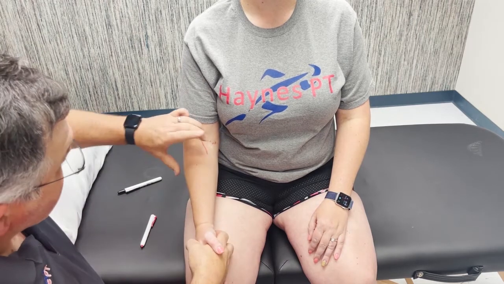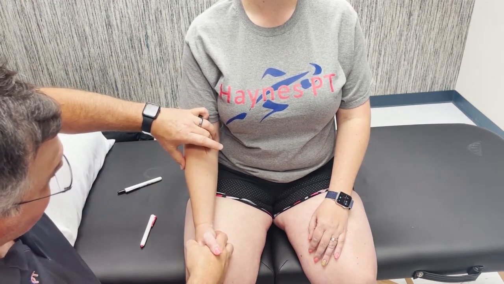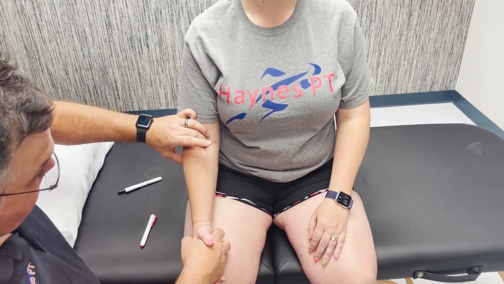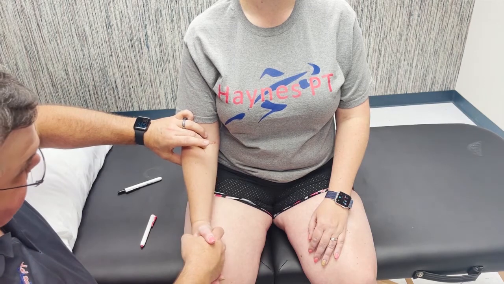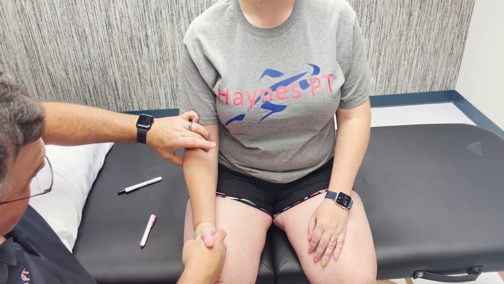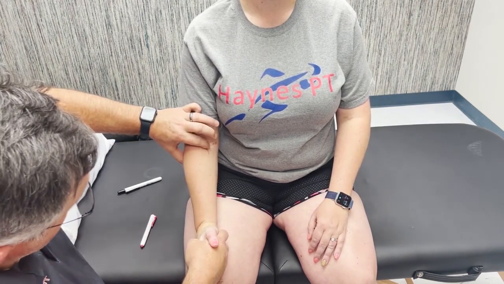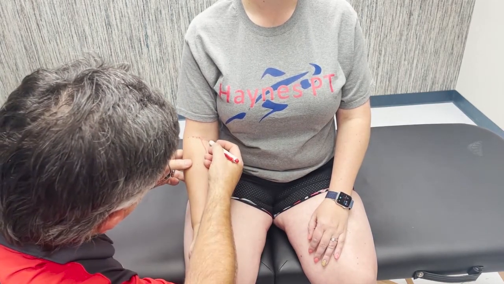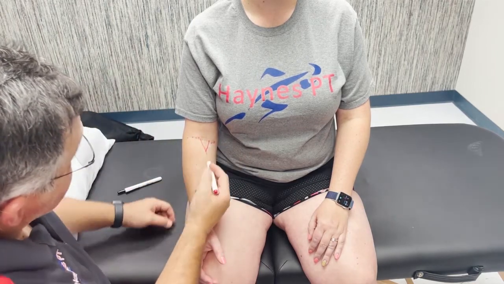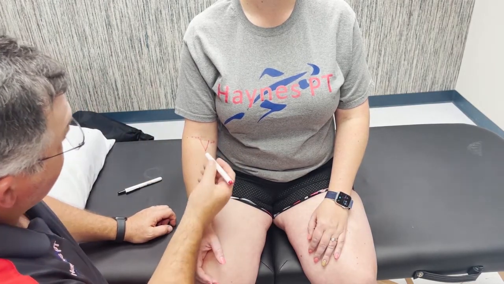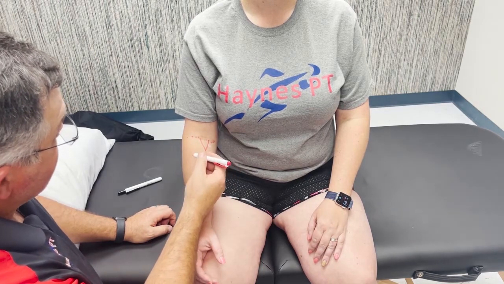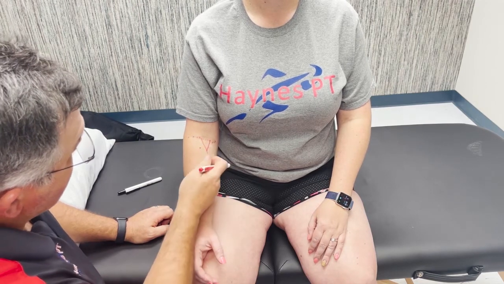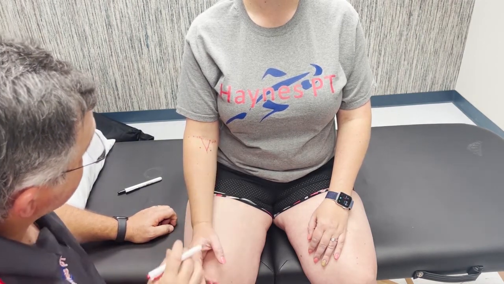And then what we want to do is come in to identify the medialmost border. We're going to just place our finger in that cubital window and we're going to resist pronation. So if you will, roll your hand down. And that will give us that border there. So from there, I'll mark there. So this is our danger zone. We want to stay away from here. When we do get to dry needling, the extensor group will be lateral to this spot, and the flexor group will be medial.